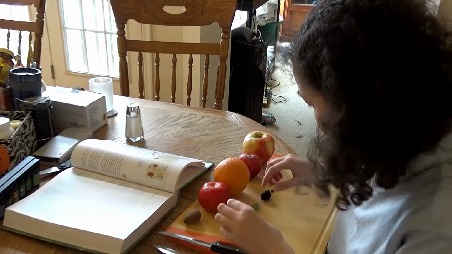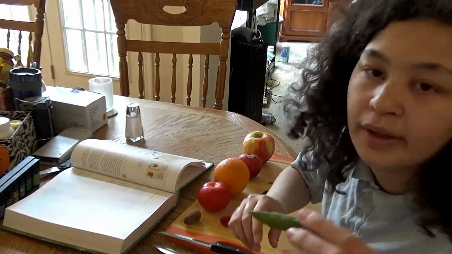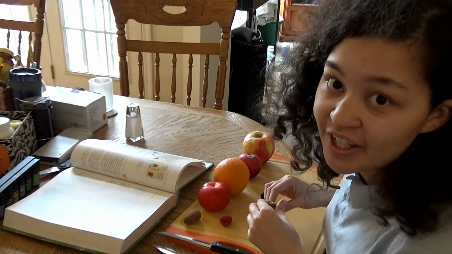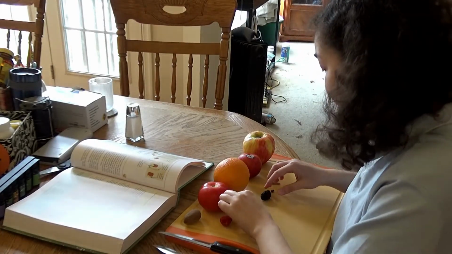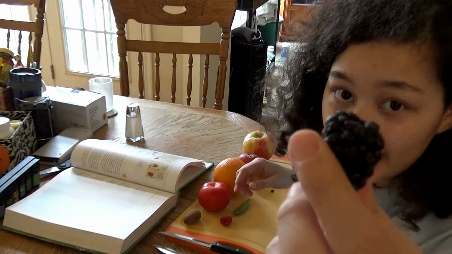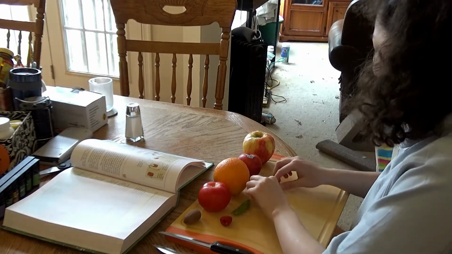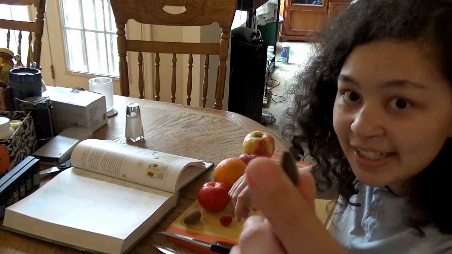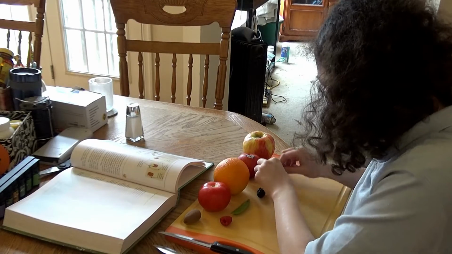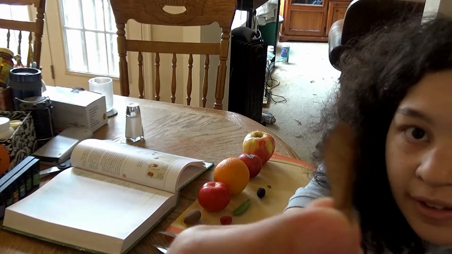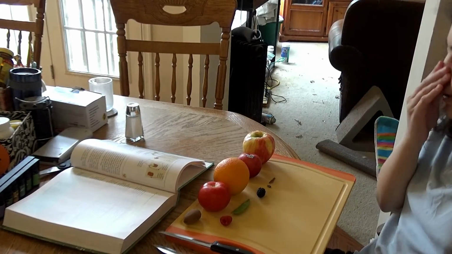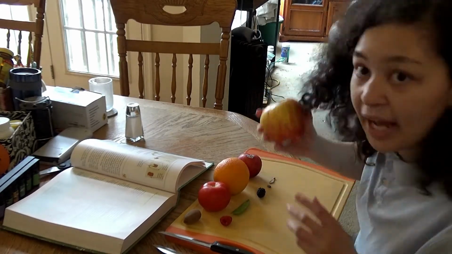Raspberry, pea pod. Well, that one gives away what it is because it has pod in its name. And raspberry. And blackberry, that also gives away what it is. Sunflower seed. And a cute little maple seed there to cut open. Alright. I'm going to start with the apple.